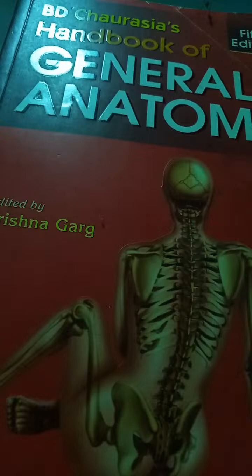Number 13, nervous system. It is also called neurology. It consists of billions of neurons included in the central nervous system, brain and spinal cord, and the peripheral nervous system, cranial and spinal nerves.